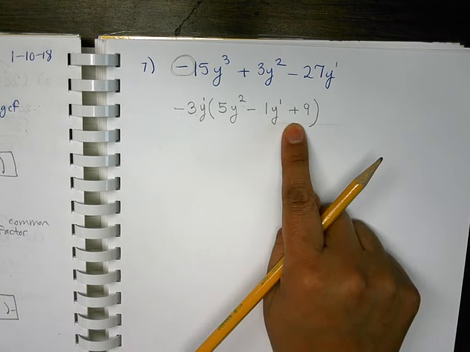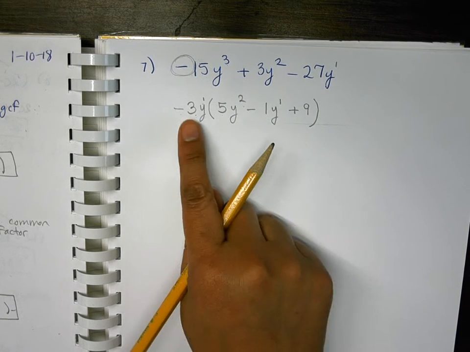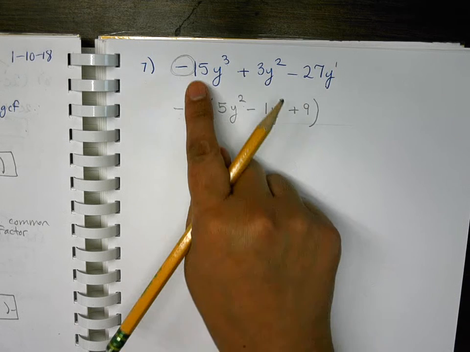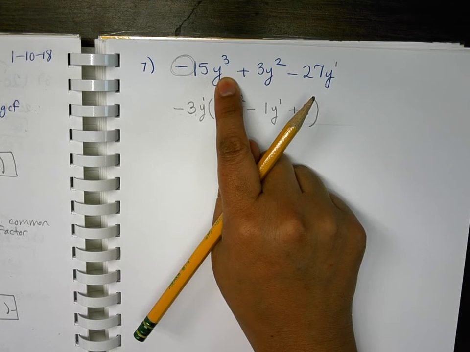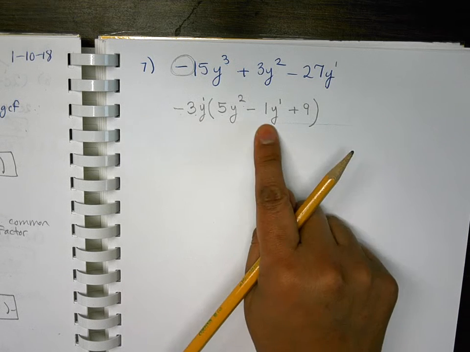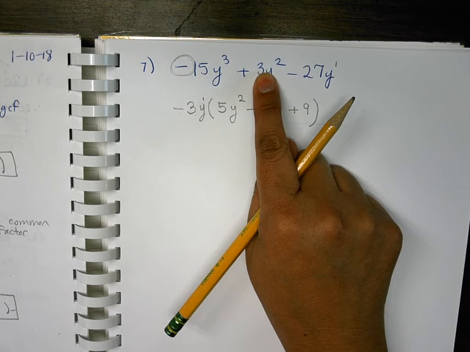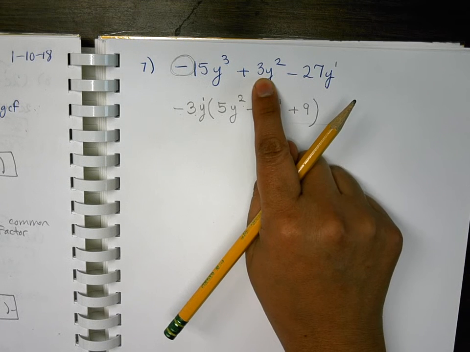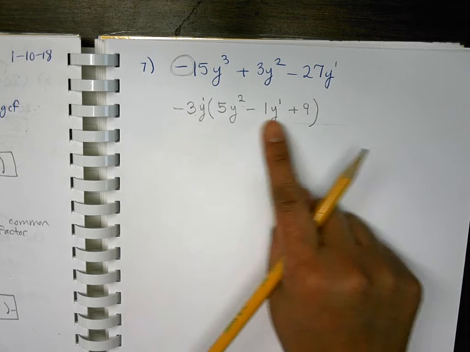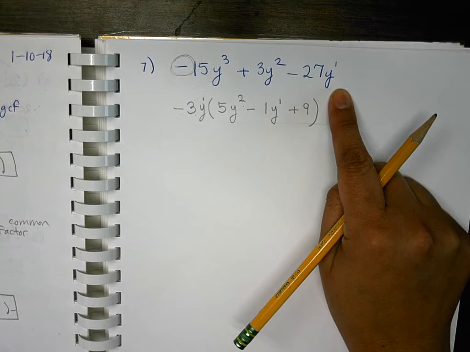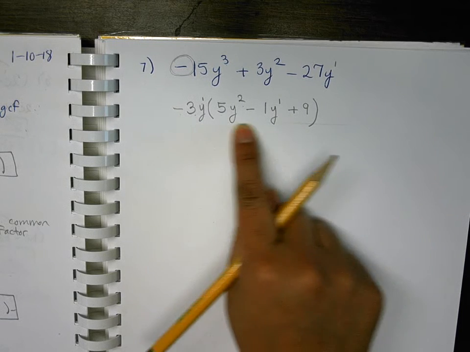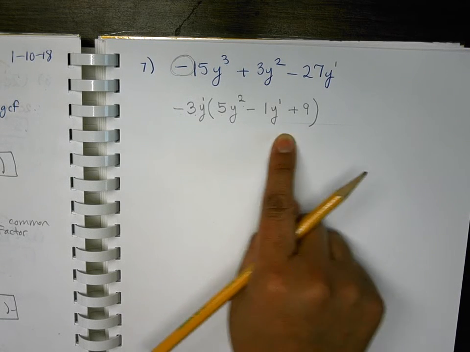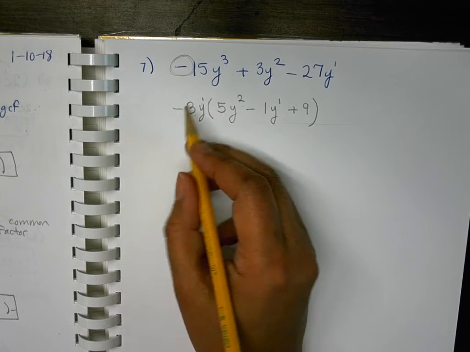Okay, let's quickly check. 3 terms and 3 terms, yes or no? Yep. Okay, distribute negative 3 times positive 5, is that negative 15? Y and y squared, is that y cubed? Okay, negative 3 times negative 1 is positive 3. Y and y, is that y squared? Negative 3y and 9, is that negative 27y? Yeah. Next thing, we check if there's any what inside? GCF, greatest common factor. Is there a GCF? So this here is my beautiful answer.